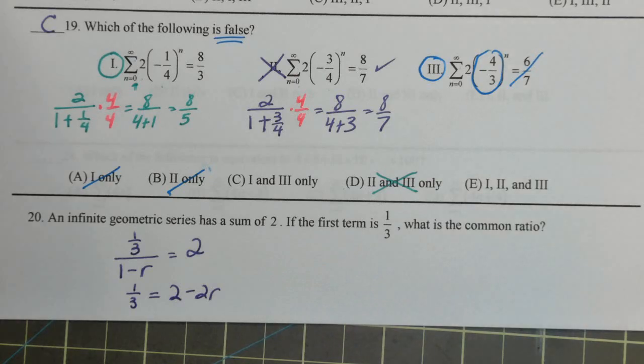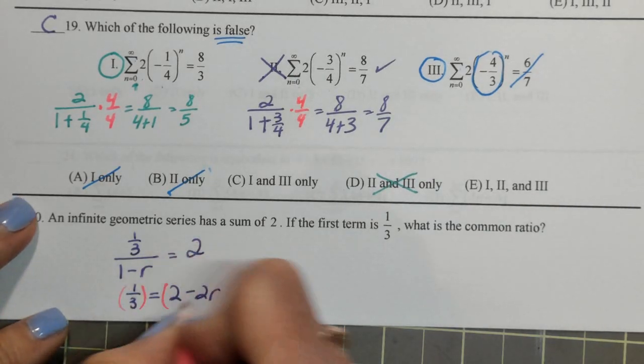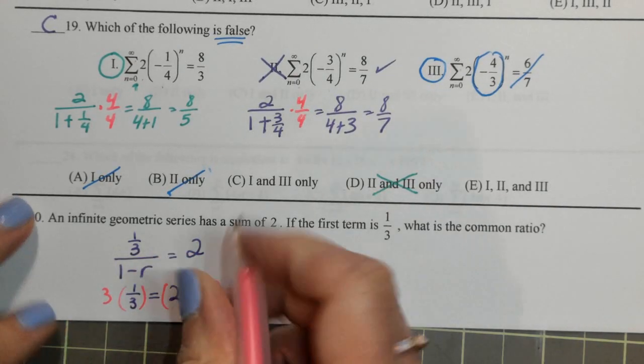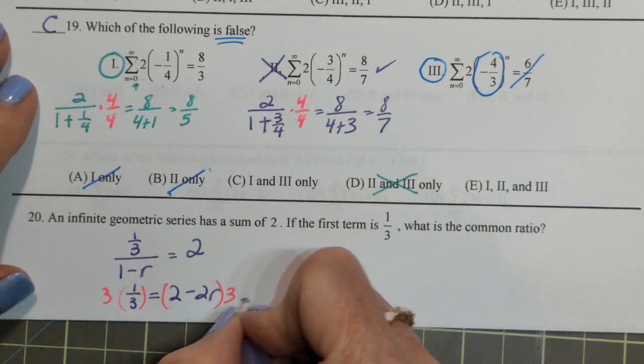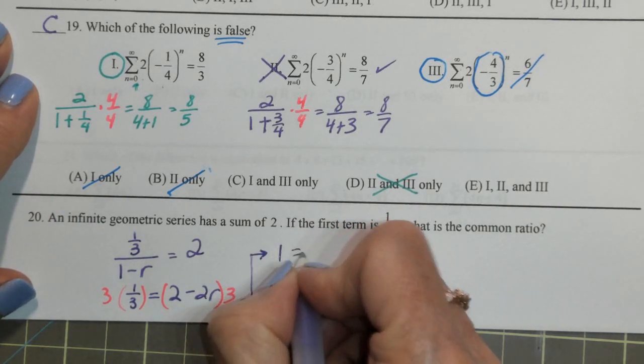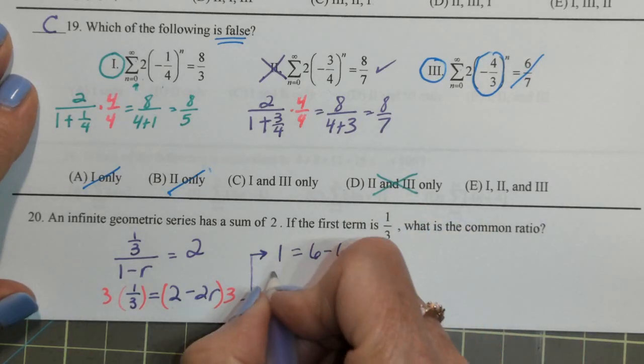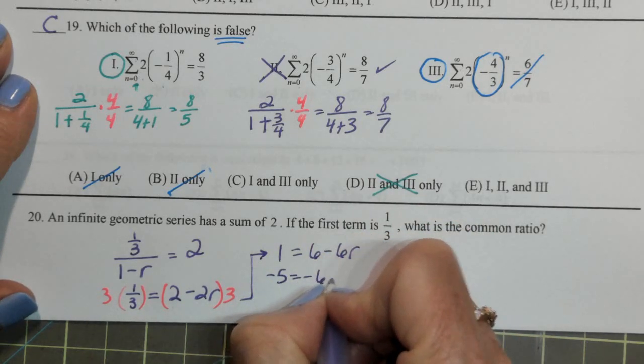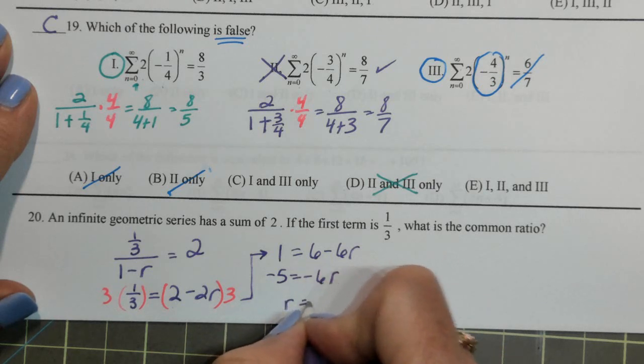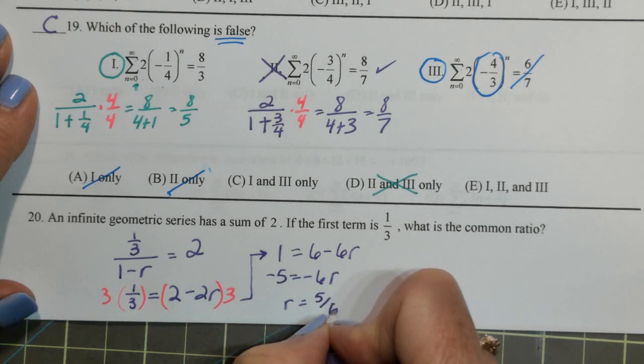Okay, at this point, I actually might multiply both sides by 3. Get rid of my fraction there. If I do that, I'll get 1 on the left, and I'll get 6 minus 6R on the right. Subtract 6 from both sides. Divide by -6. So R is 5/6.